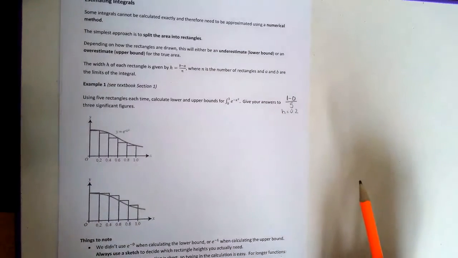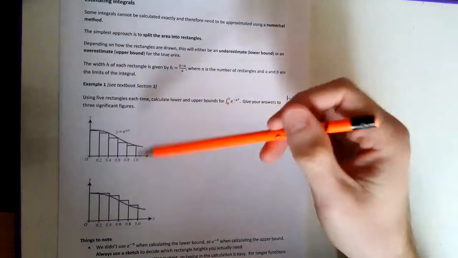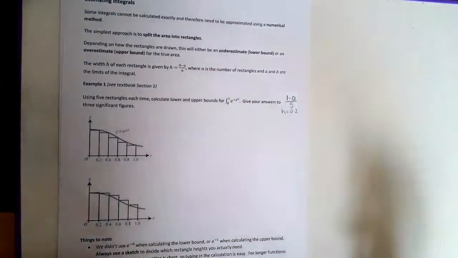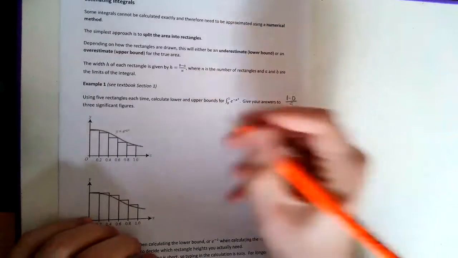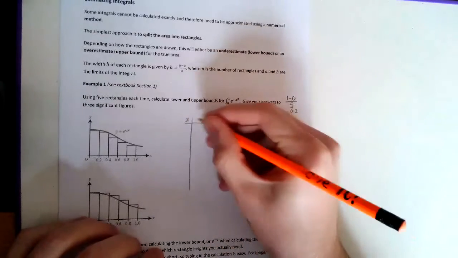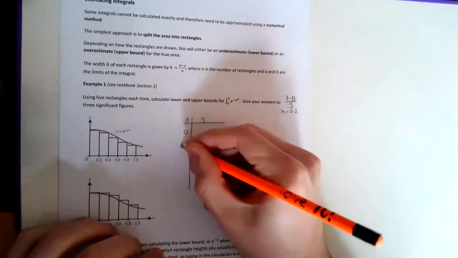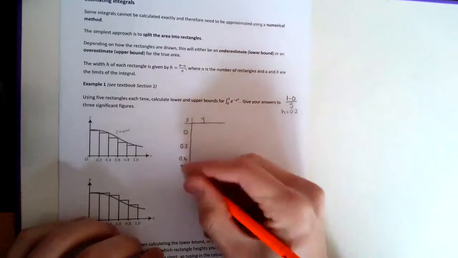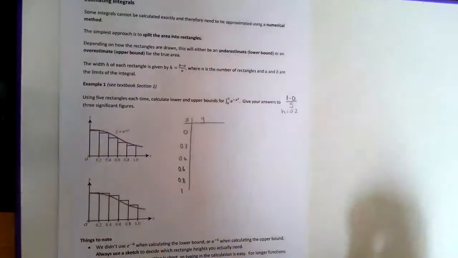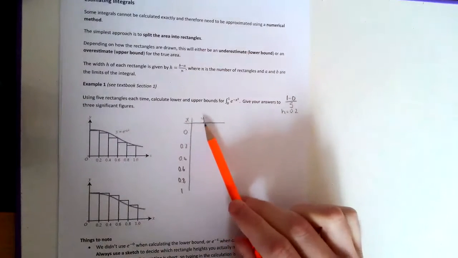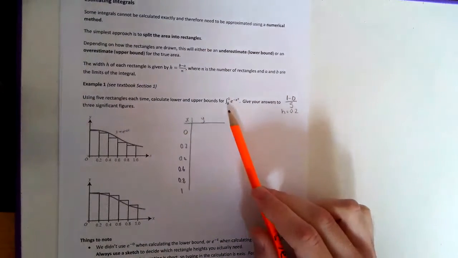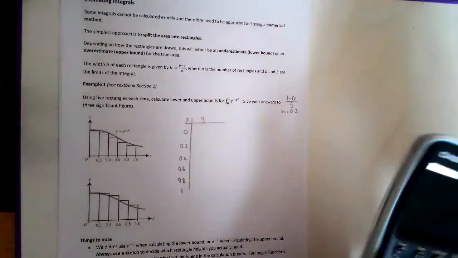Then what we need is the values at these different points. So I'm going to draw a table. X and Y: 0, 0.2, 0.4, 0.6, 0.8, and 1. Now, to get the Y values, I can just substitute these numbers into the function. There's no harm in doing that. However, your calculator will do this quickly for you.